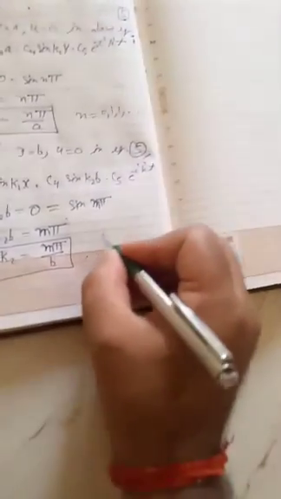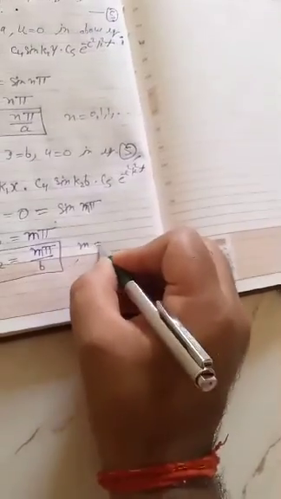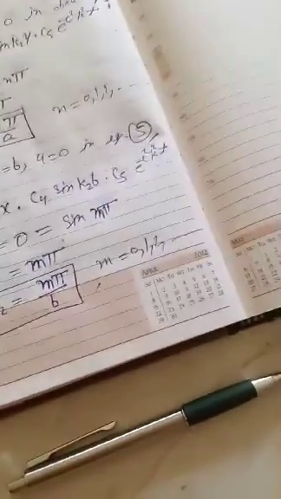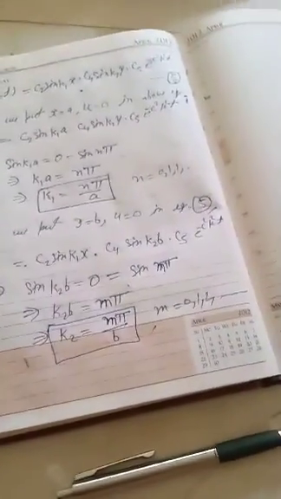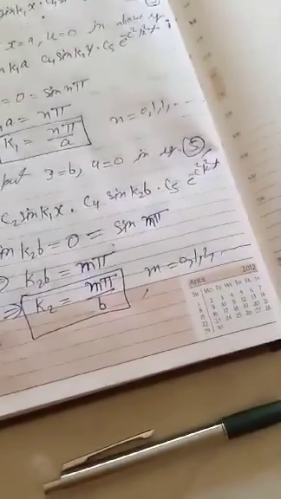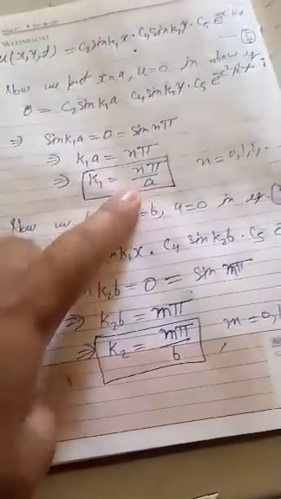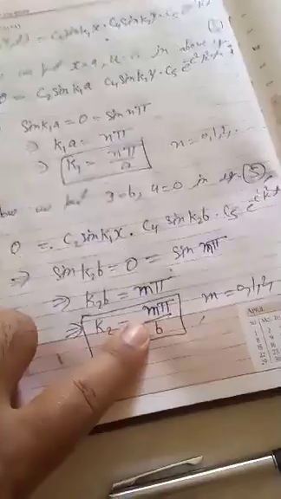Here also m varies from 0, 1, 2 and so on. Both variations are the same, but it is not clear which will be the value of n. It may be possible in this case we will take m equal to 1, and in this case m equal to 2. So to represent only the difference in these two terms, we have taken here n, and here we take m.